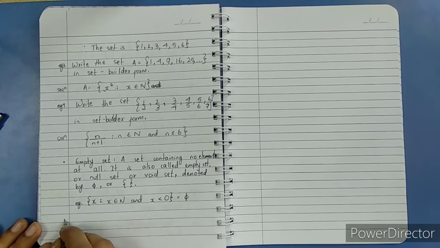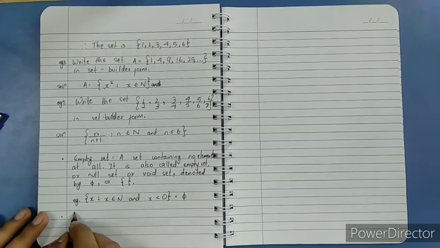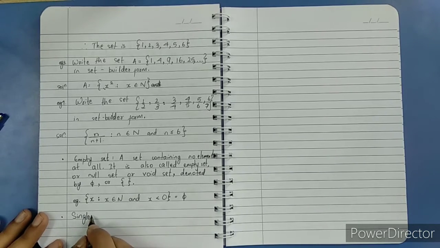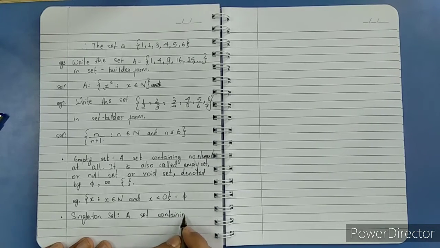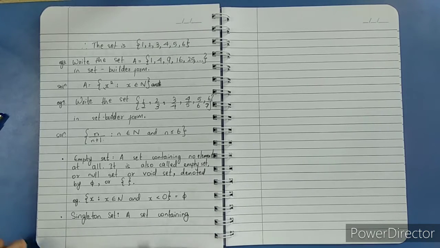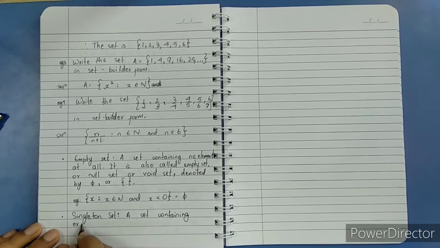Next definition we have of singleton set. From the definition again we can make out that singleton means there is only one element, a set containing exactly one element.